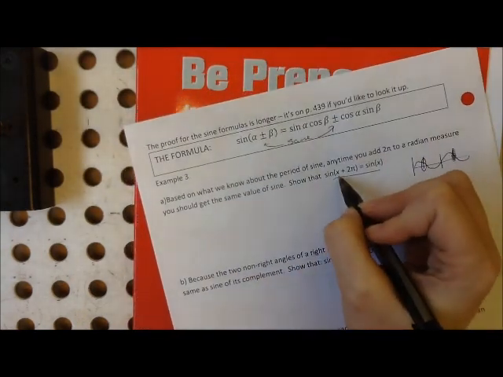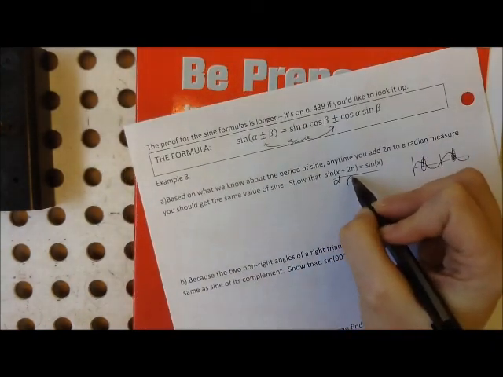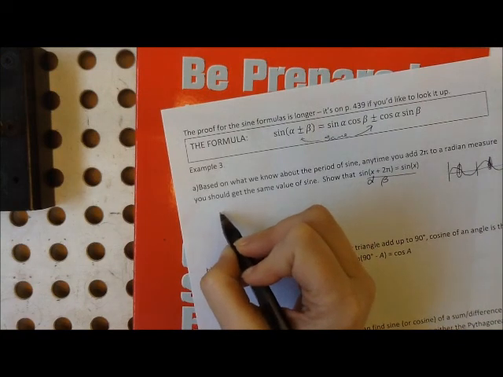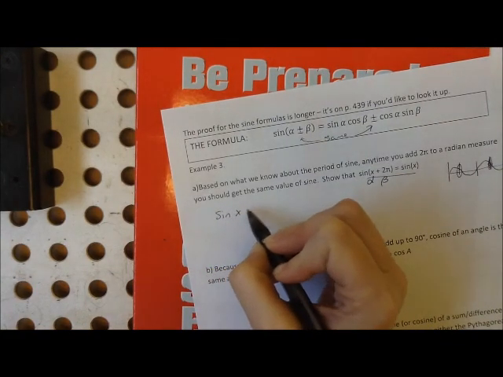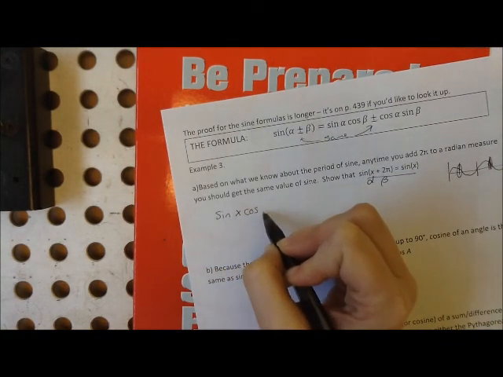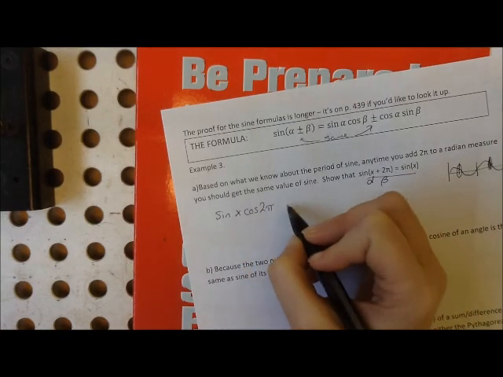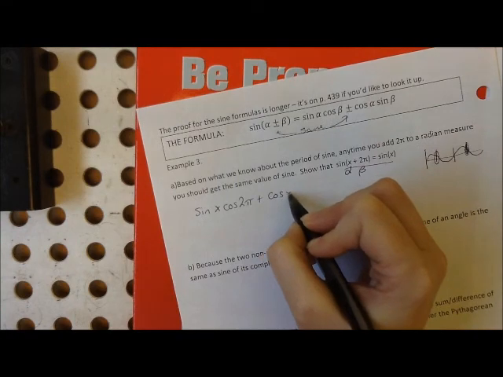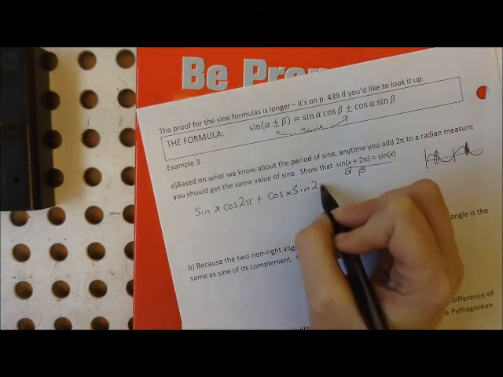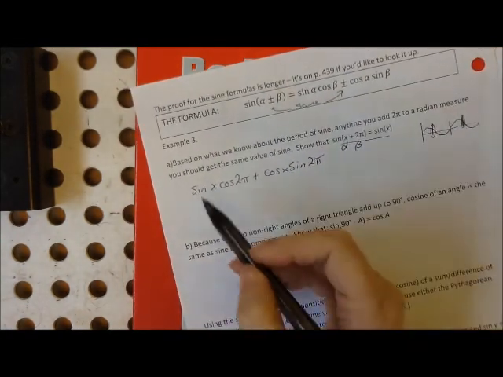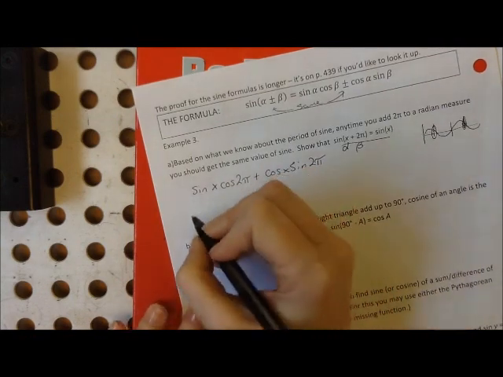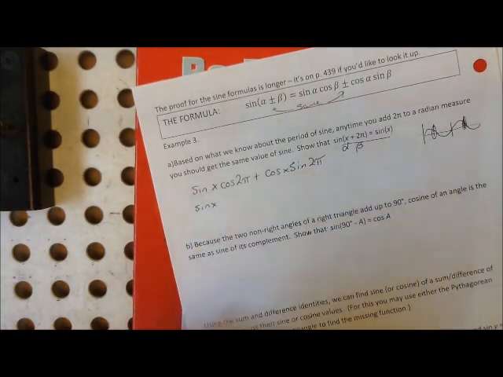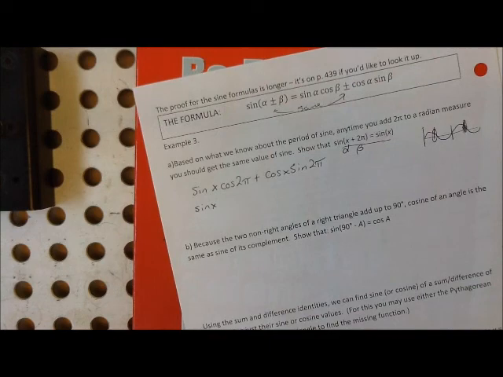So my alpha is x and my beta is 2 pi. I'm going to write sine of x cosine of 2 pi plus, we use the same operation, cosine of x sine of 2 pi. We don't know what x is. That means we don't know what sine of x is, so we can't substitute anything for it. That's fine. We leave it as is.